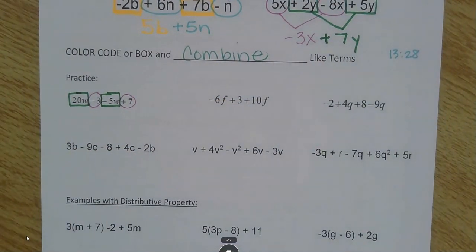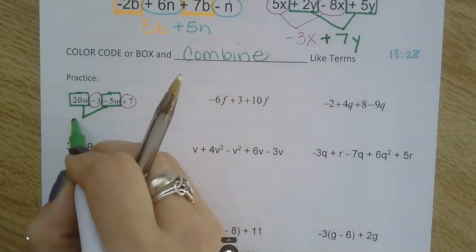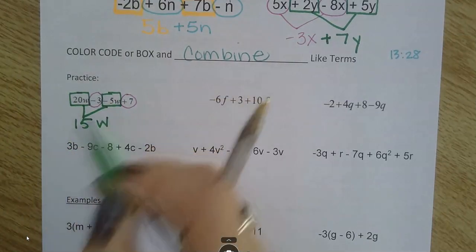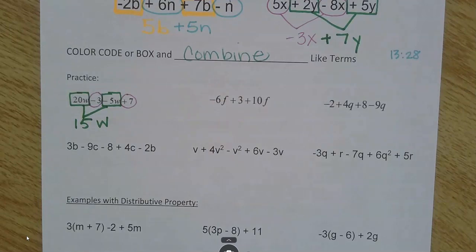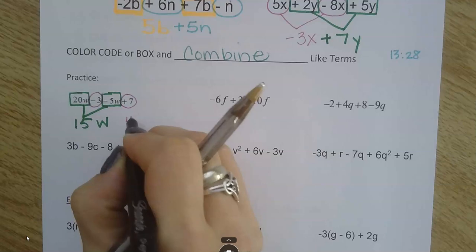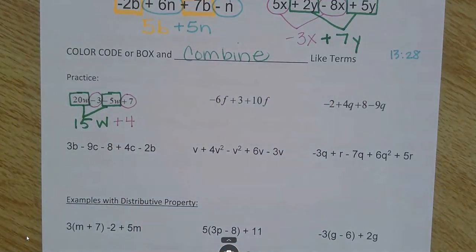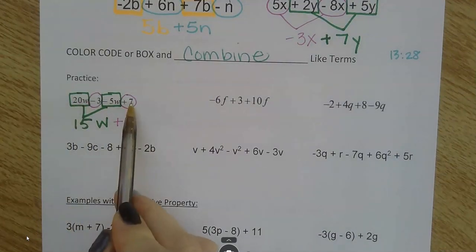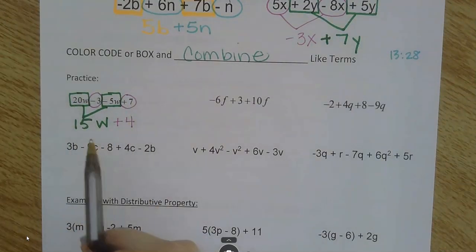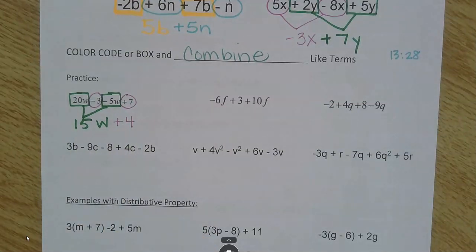So for both of those like terms, now I'm just going to put them together. So the W's, 20 and -5, make 15W. And then if I switch colors, or just using your pencil, -3 and +7 is +4. And if it's positive, put a plus sign in between them. So I took this expression that had 4 terms, combined the like terms, and now it's 15W plus 4 is the simplified way to write that. So I'm going to keep going and do a couple more.